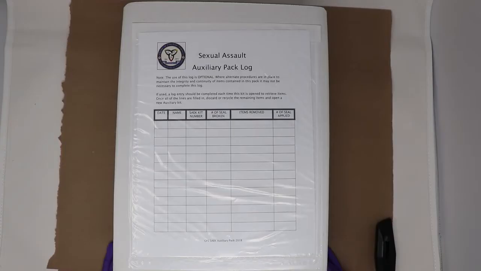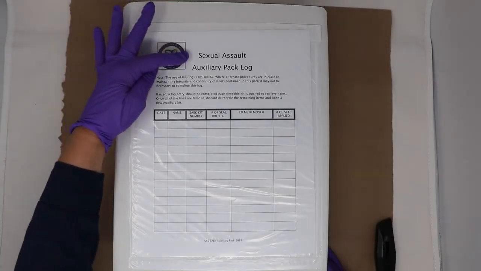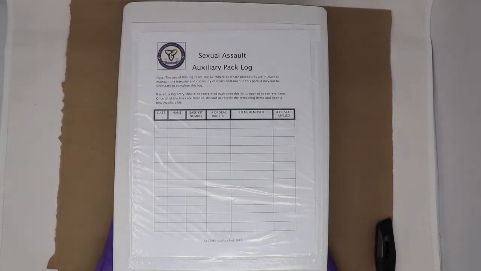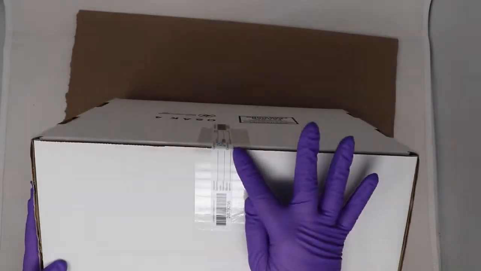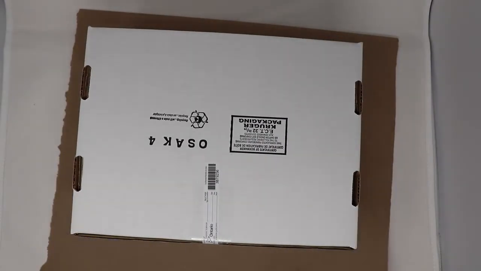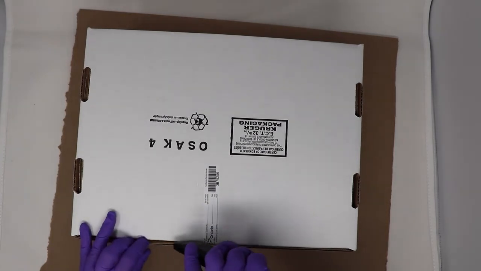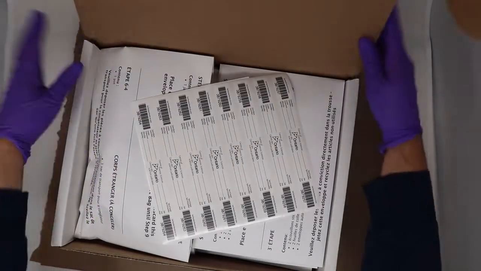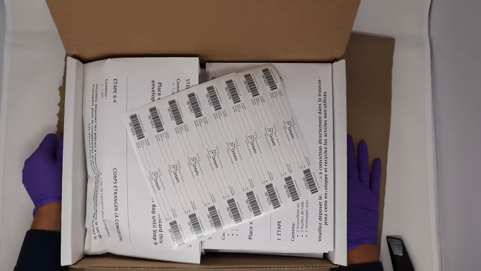The auxiliary pack contains items that are less frequently used and is designed to supplement multiple examinations. As such, it has a log on the outside that is meant to be completed each time the seal is broken. When collection of items from the auxiliary pack are required, the examiner breaks the seal to the auxiliary pack and removes the items required for the examination using clean gloves. There are seals provided to reseal the auxiliary pack.